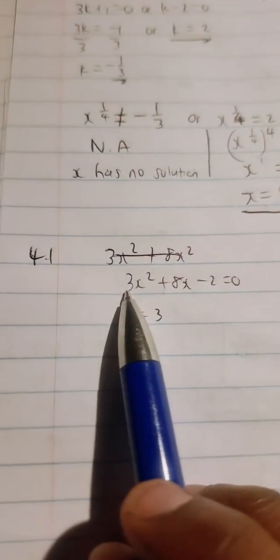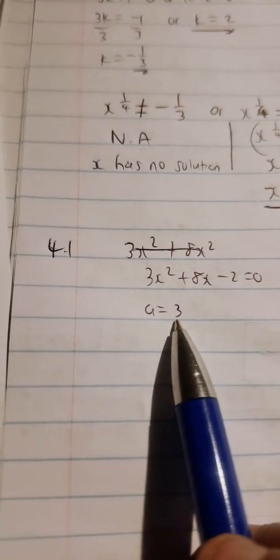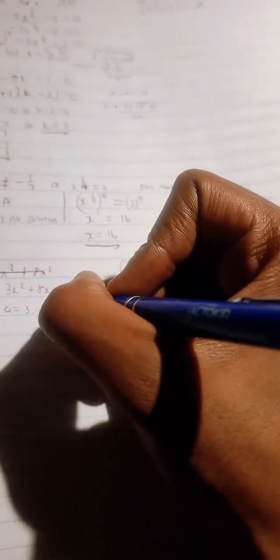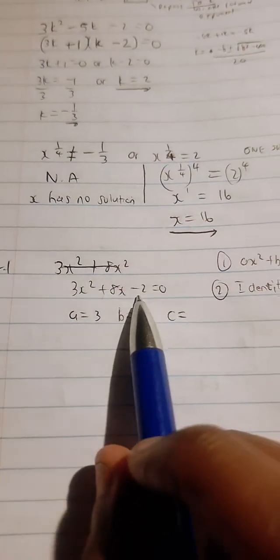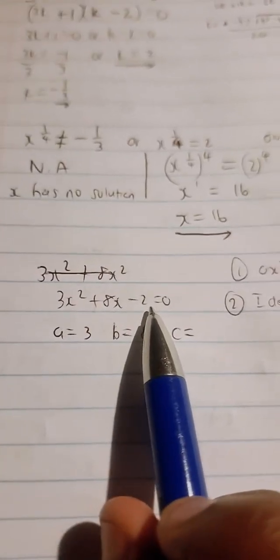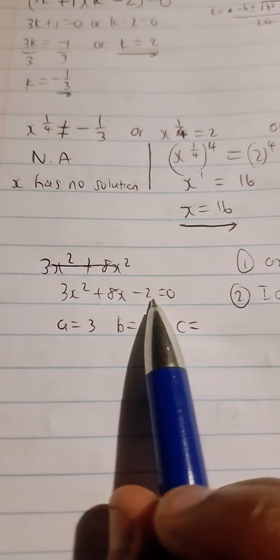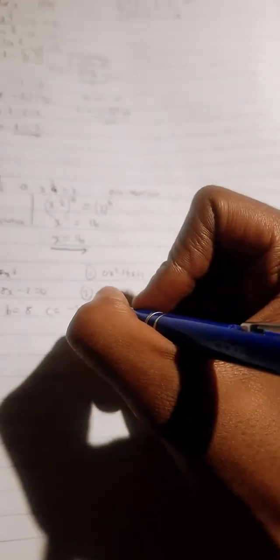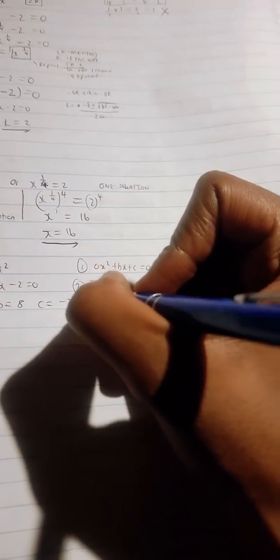A is equal to 3. It is a positive value, so that's why it's positive 3. B is equal to 8. It is a positive value, so that's why we write 8. C is equal to, now the constant is not just a positive value, it has a negative sign. So we say C is negative 2. That is step 2. Step number 3.